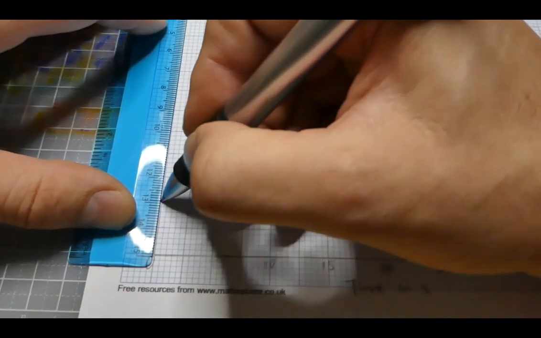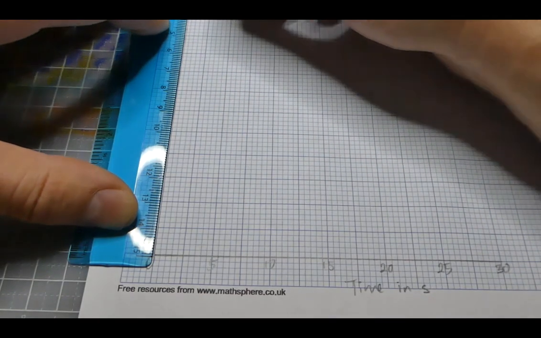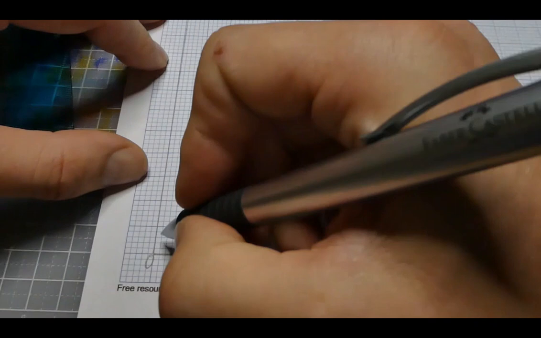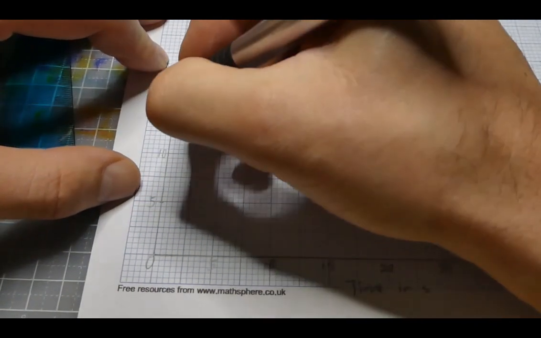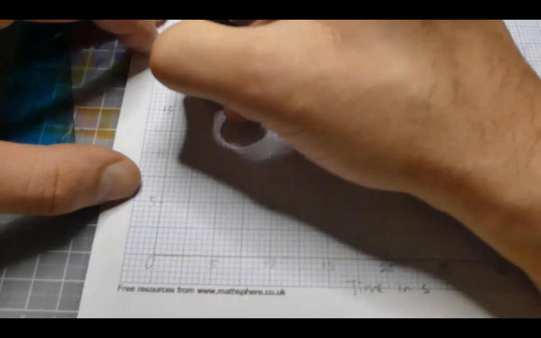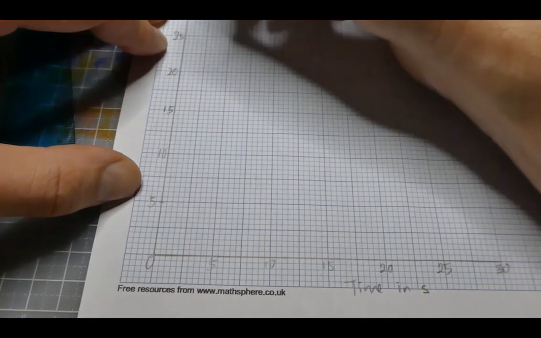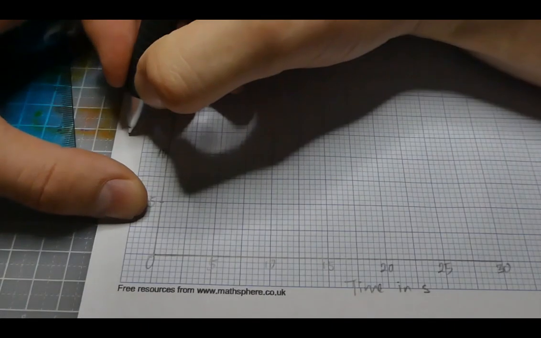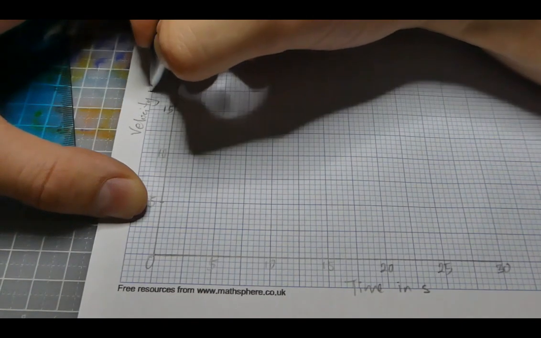So it's going to be 5, 10, 15, 20, 25, 30, 35 and up to 40. And again, not forgetting to label the axis. Velocity in meters per second.